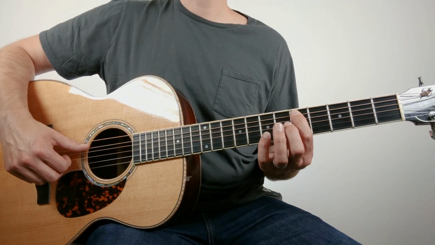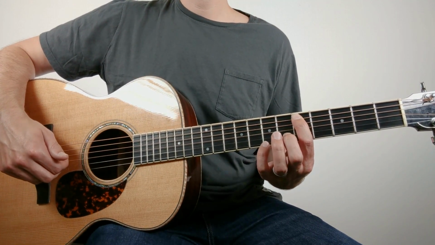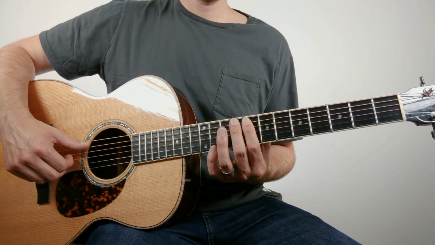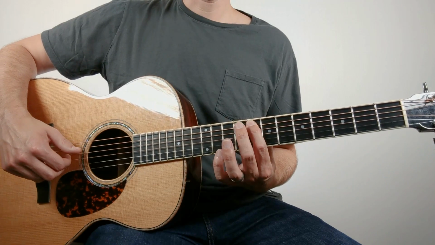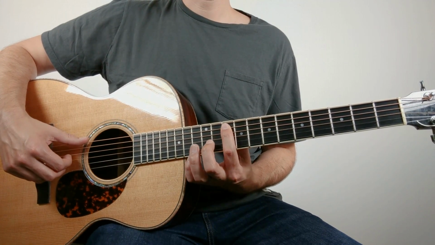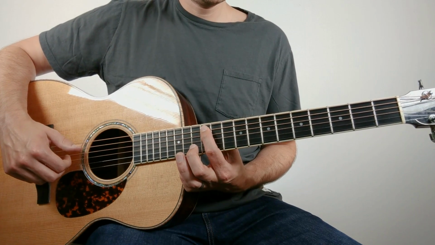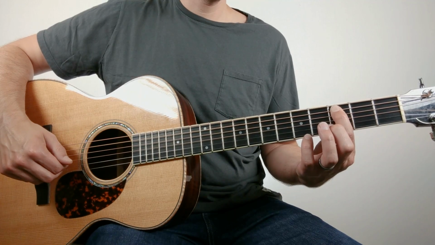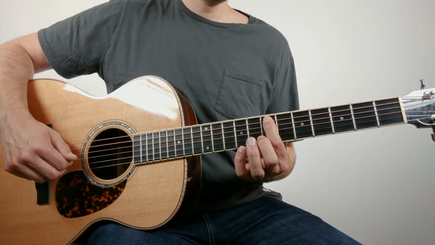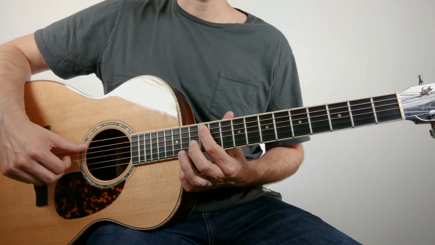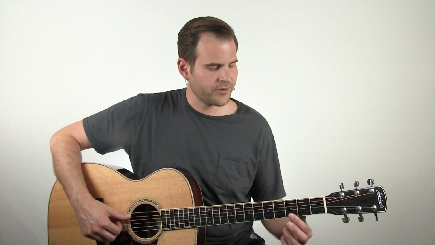D is at the 5th fret. E is at the 7th fret. F is at the 8th. And then G at the 10th, followed by another A at the 12th. So A, B, C, D, E, F, G, A. We only have 7, and then the octave makes it 8 notes here.